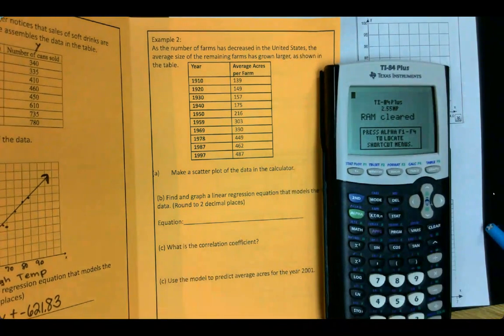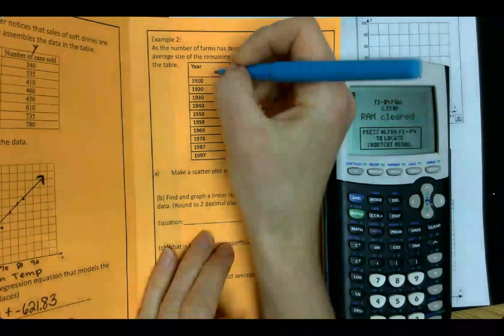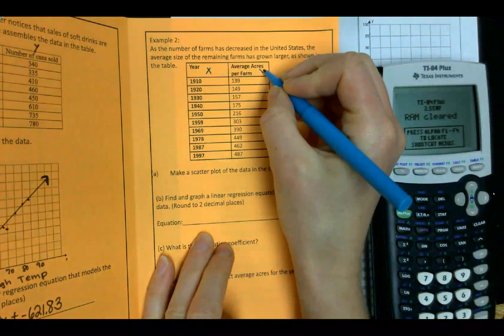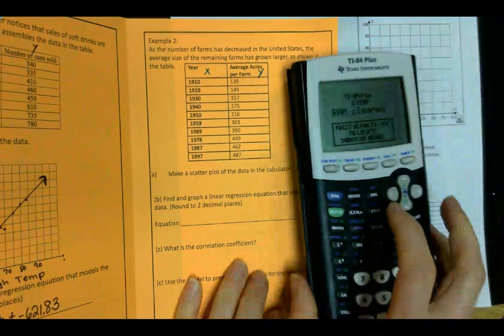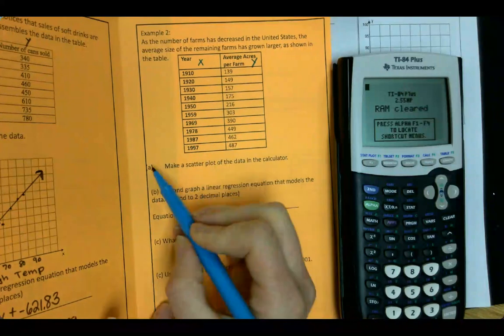It says, as the number of farms has decreased in the United States, the average size of the remaining farms has grown larger, as shown in the table. Here is the year, so we are going to use the year as X. Average acre per farm is Y. We're going to put this into L1 and L2 and do linear regression. We're not going to worry about part A right now.